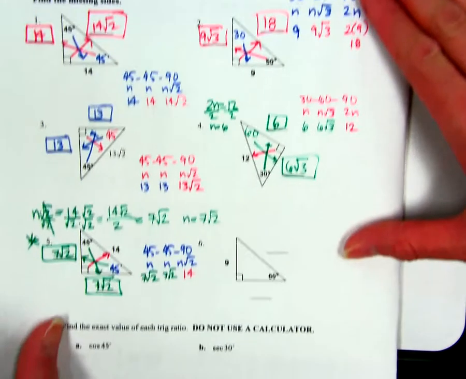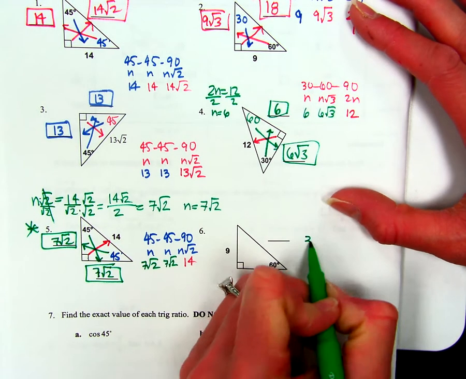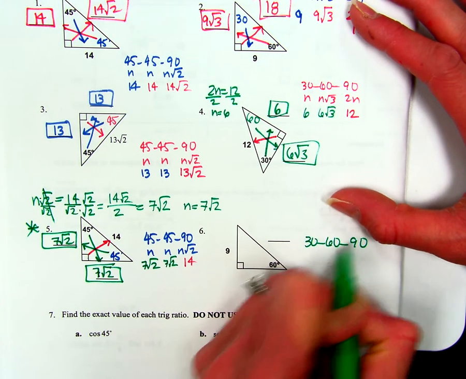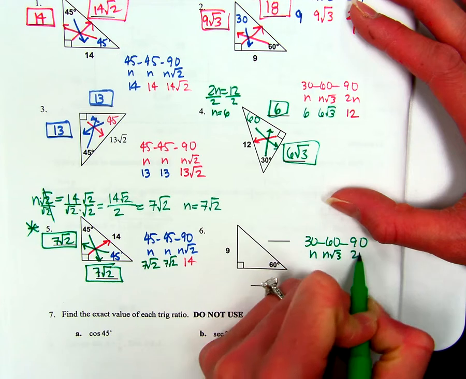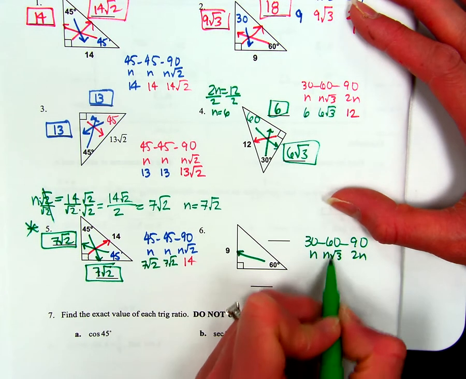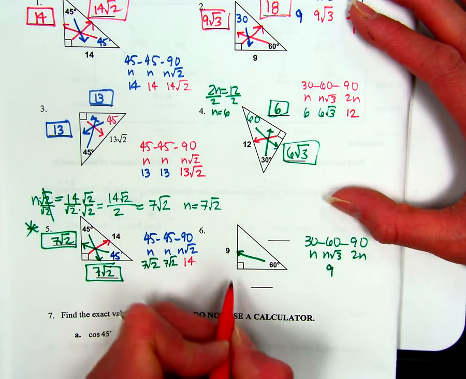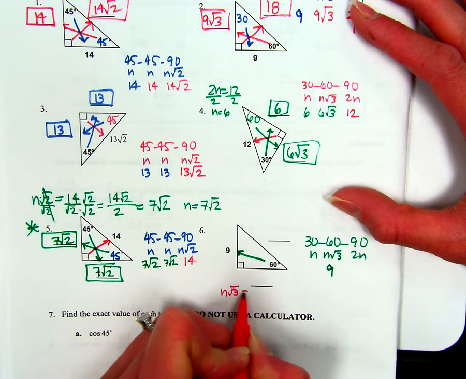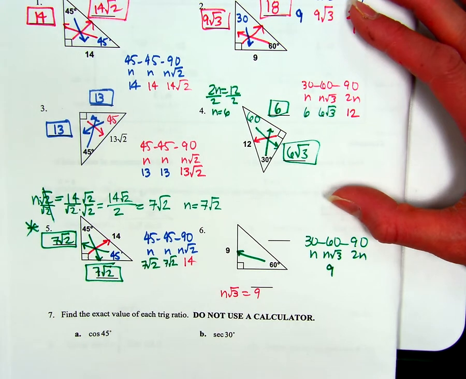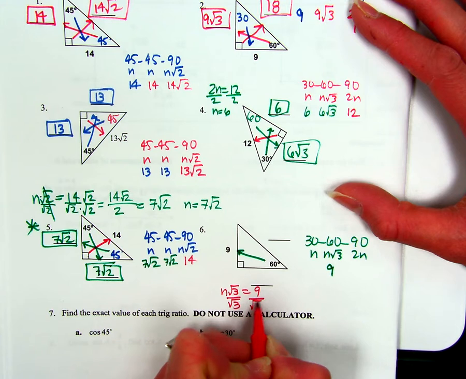All right, and then one more 30, 60, 90 triangle. So we've got 30, 60, 90 should be n, n root 3, and 2n. Which is the one that they give us? They give us that the one across from 60 is equal to 9. So this is where you probably want to write a little equation. n root 3 is equal to 9. So to get n by itself, I want to divide by that radical.